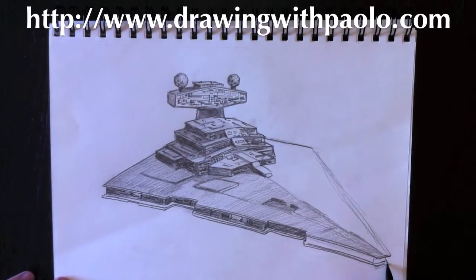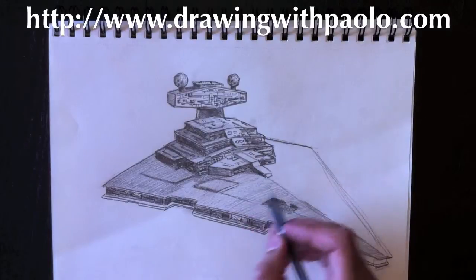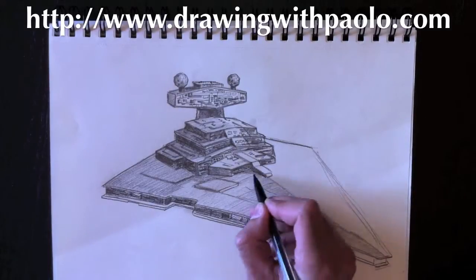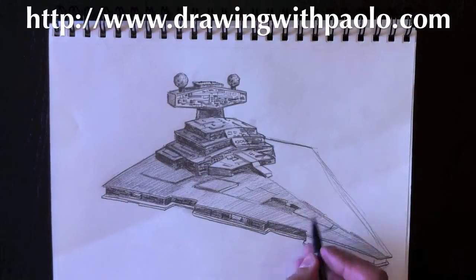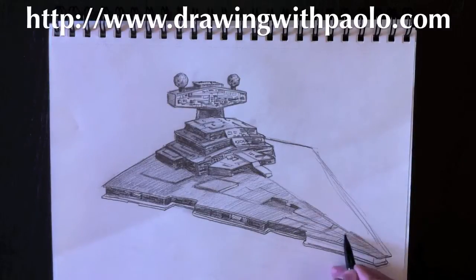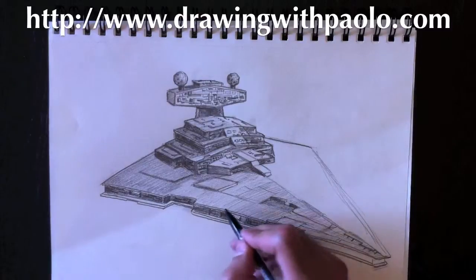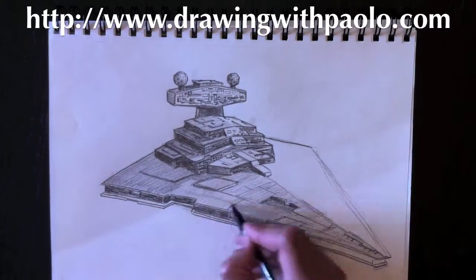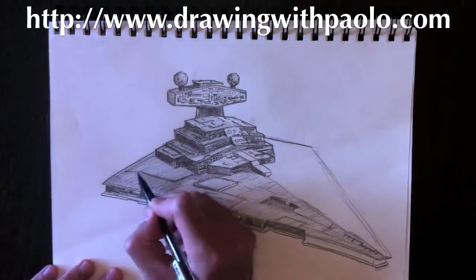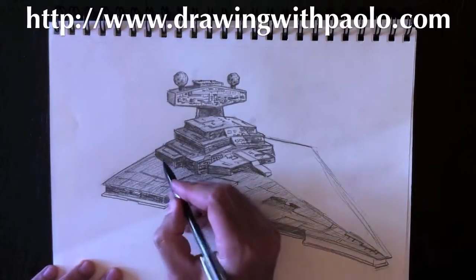Alright, we're nearly done with this guy, so we're going to add a few more lines. Imagine that we've welded all these pieces together. So we're going to add a few more rectangles and squares and things like that, and some darker lines, some lighter lines. We're going to do the bright side soon. We're just going to add a few more details back here.